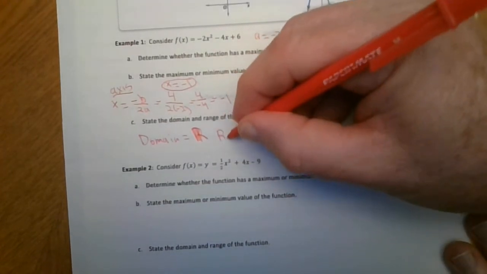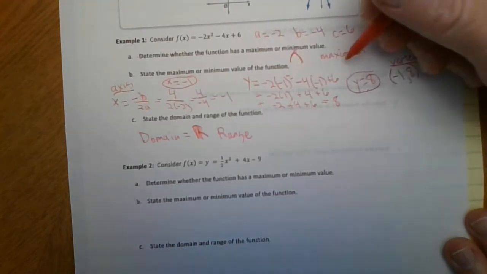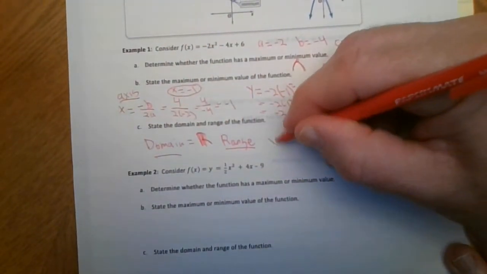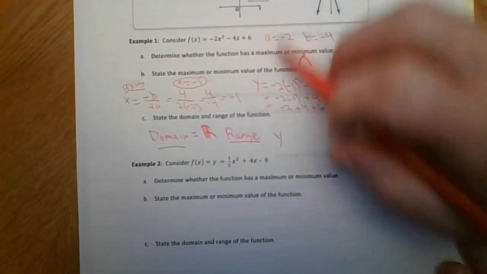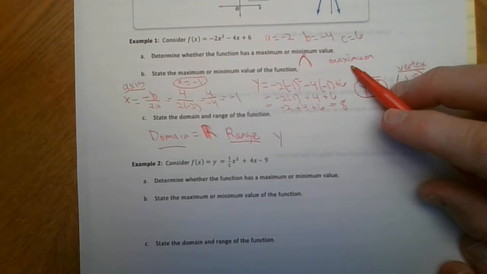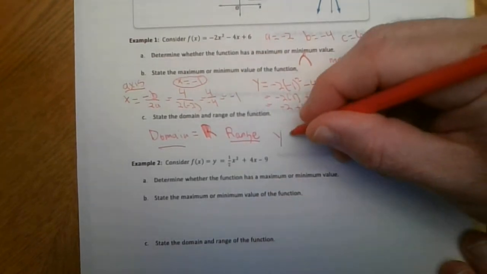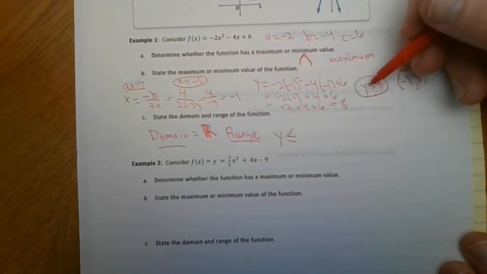For the range, we want to look at the y values. Now, since this is a maximum, for my range, I'm going to label it as y. Now, it's either greater than or less than. It's in the directions up here, it shows it, but if I know that this is a maximum, it can't get any bigger than this number that we already have, so I'm going to say it's less than or equal to the value you just found up here.